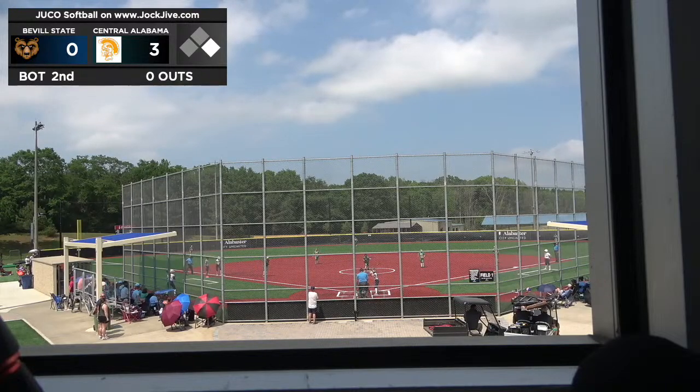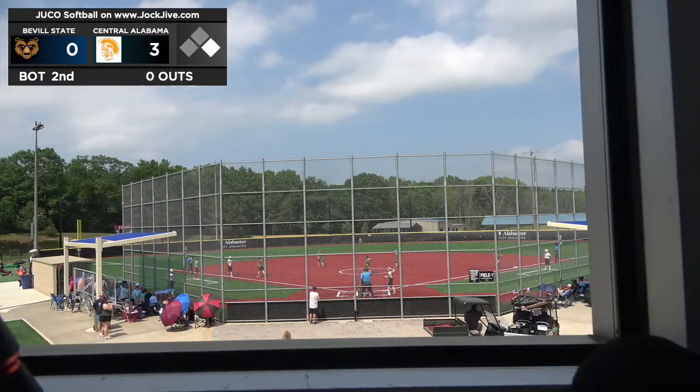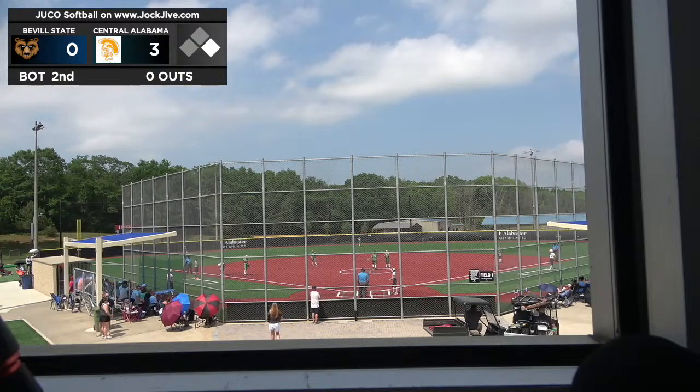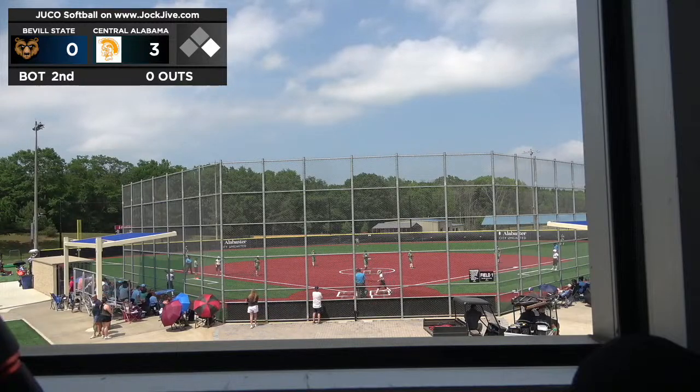Hecklinski with a nice hit, about 10 feet short of the wall. Warning track area. Was able to use that speed to get over to third. The throw to third went over her head, but coach held her at third.